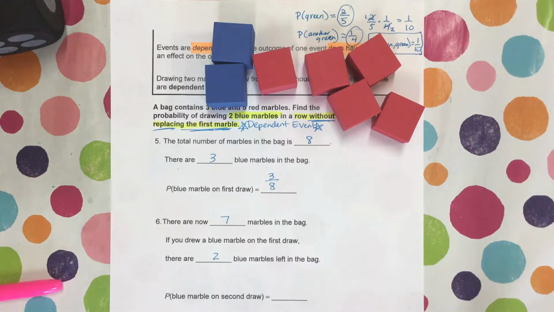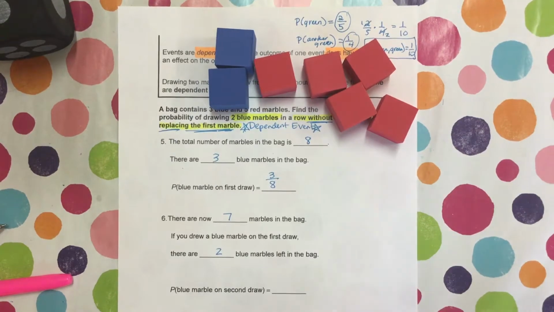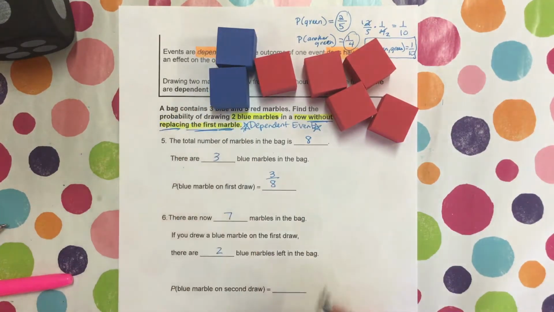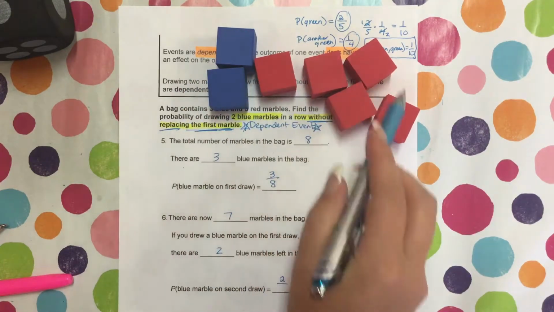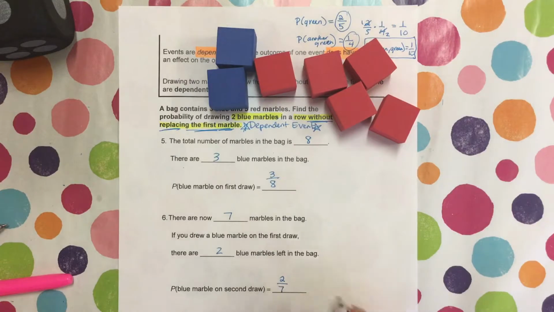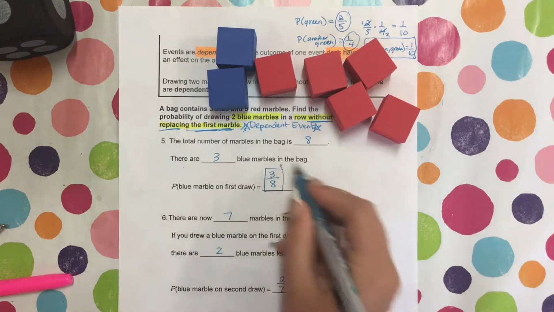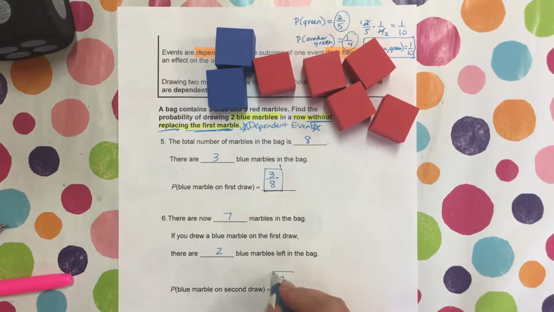So the probability for a blue marble on the second draw is 2 favorable out of a total of 7. This is the probability for the first draw, and this is the probability for the second draw.